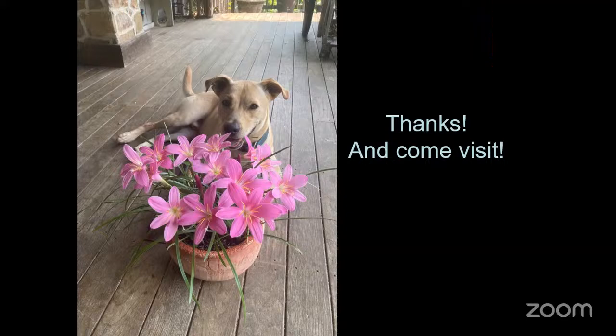Hey, Dale, I have a question for you. Uh-oh. No. I was just wondering if the bluebells or ramps help with erosion at all.